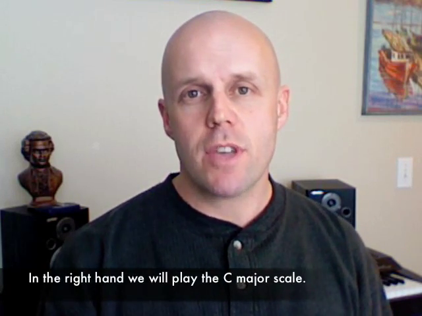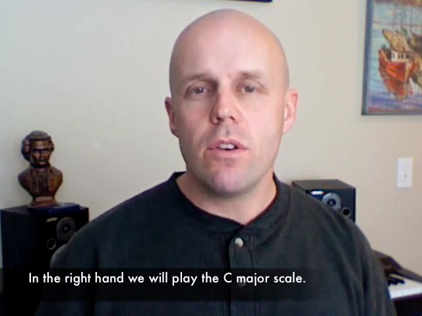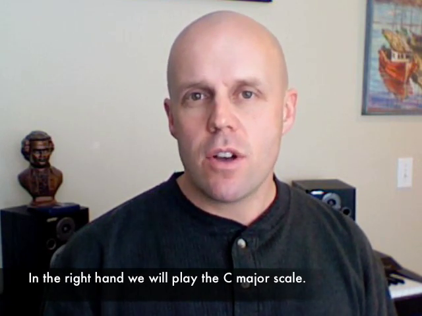And I want to show you the major scale because it comprises all the notes that might exist in any of the songs that you're trying to learn. And by the end, what you're going to see is how the major scale, all the tones of the major scale, line up with the chords in your left hand.